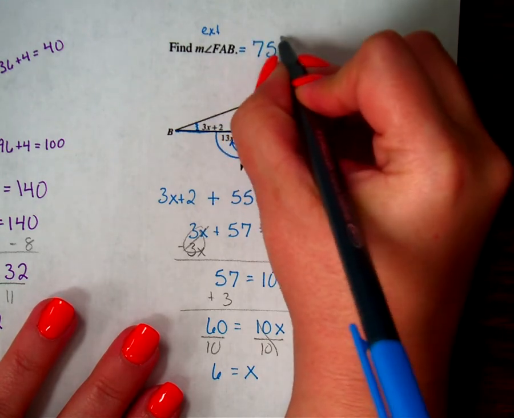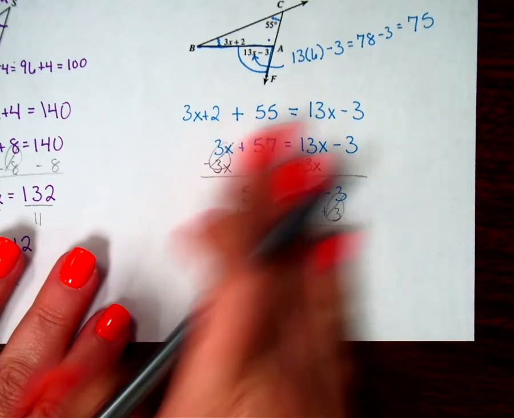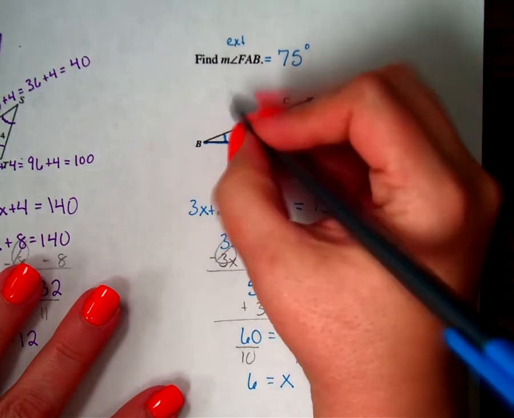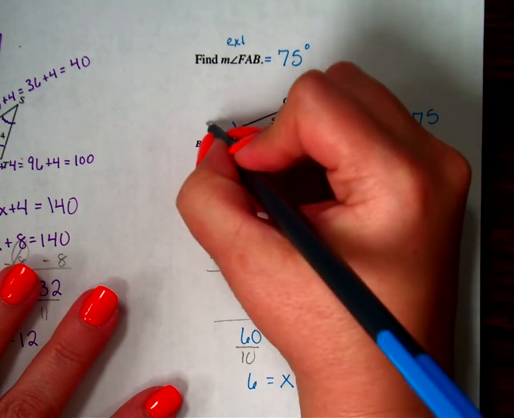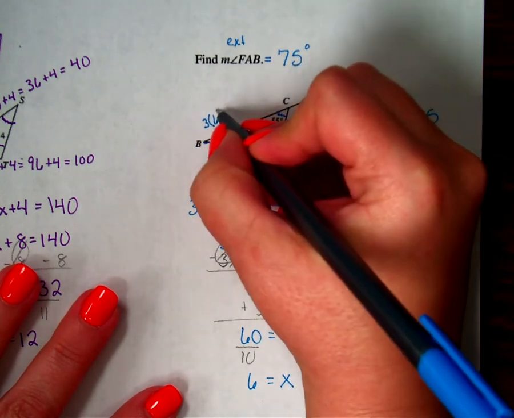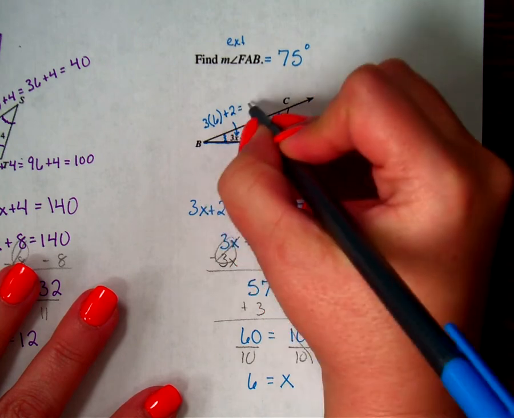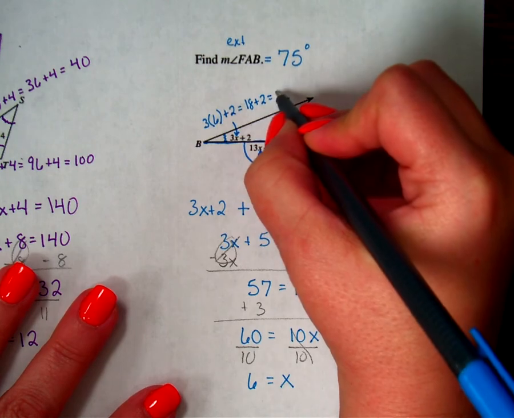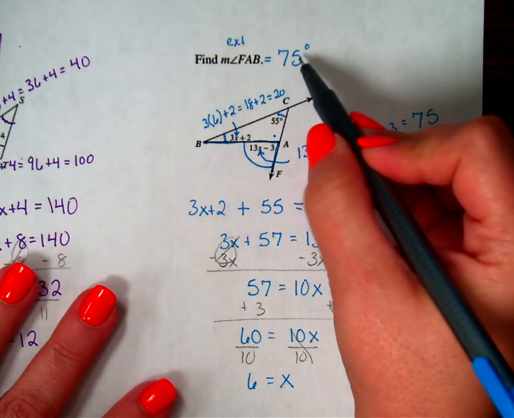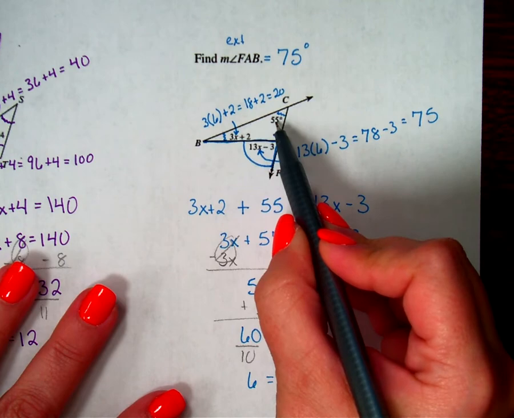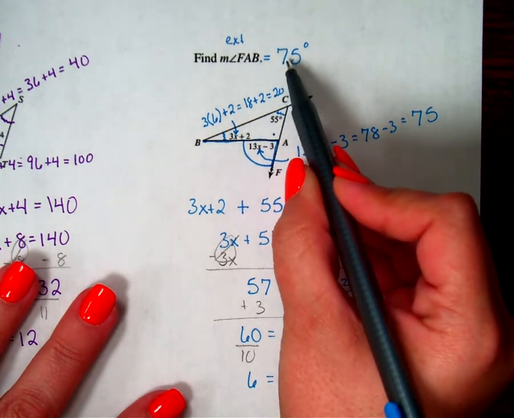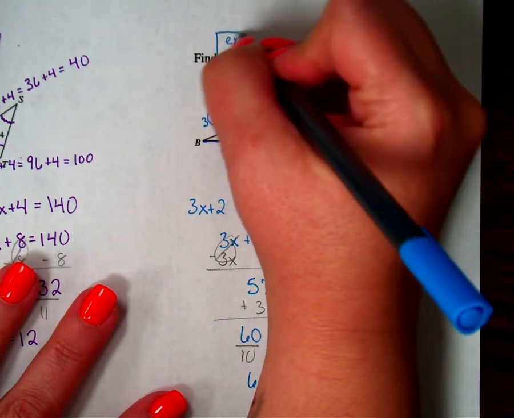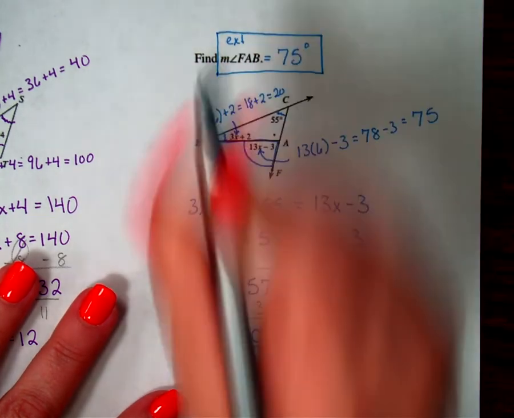Now, before I put a box around it, just to make sure I didn't make any mistakes down here, I'm going to plug it in over here and make sure it works. So I'm going to also put my 6 in here and do 3 times 6 plus 2. So 3 times 6 is 18, plus 2 is 20, and then my 20 and my 55 together should make 75, and they do. 20 plus 55 is 75. So I can feel confident that that exterior angle is really 75 degrees.